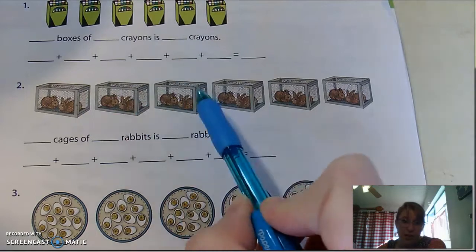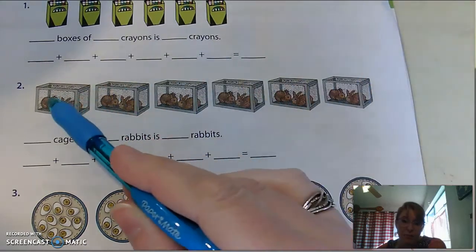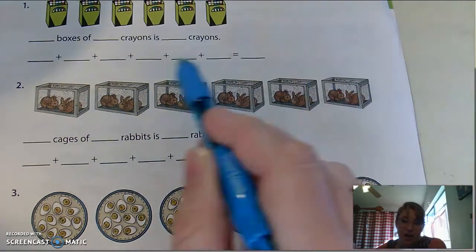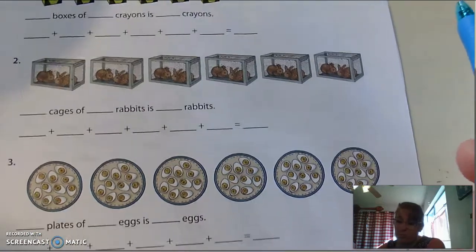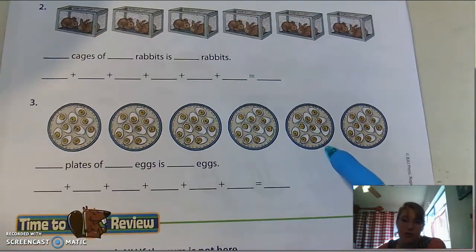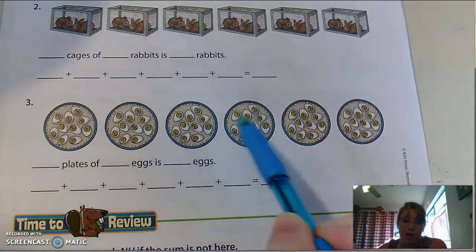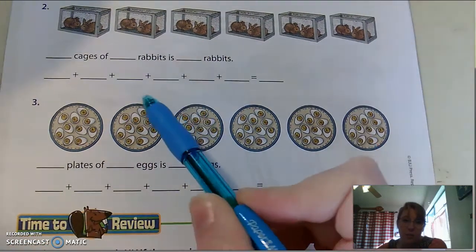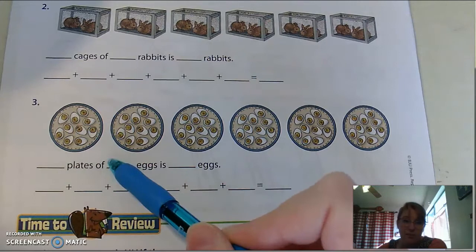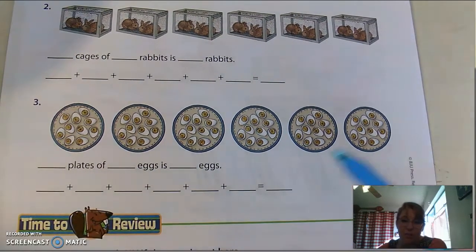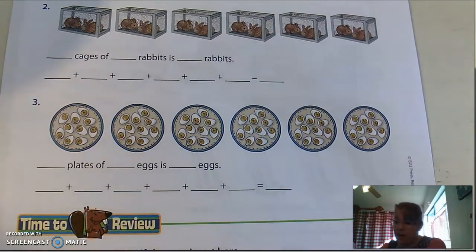How many cages are there? How many bunnies are in each cage? And how many bunnies total? Ooh, yummy deviled eggs. How many plates of eggs are there? How many eggs are on each plate? And add all those up to find the total number of eggs.